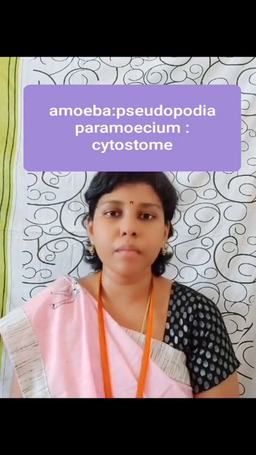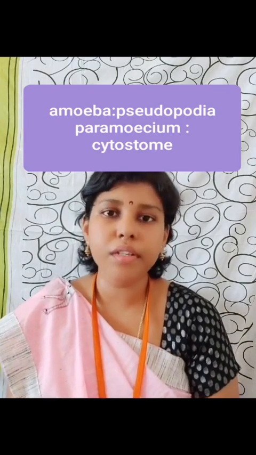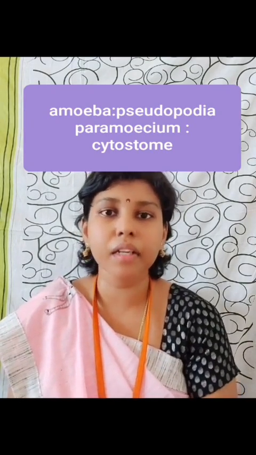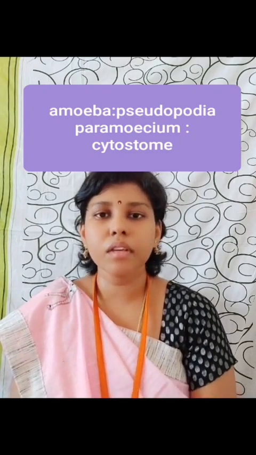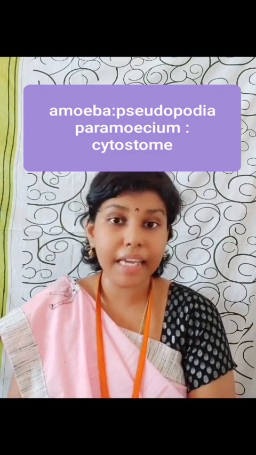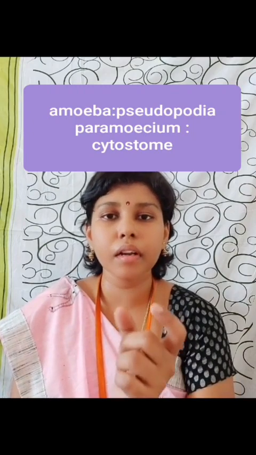While coming to paramecium, paramecium is also a unicellular organism, but it has a particular shape, slipper shaped. Generally we call it slipper shaped. So here paramecium will take in the food material through a particular groove known as cytostome, the oral groove. Through that it will take in the food material. It is covered completely with finger-like projections known as cilia.